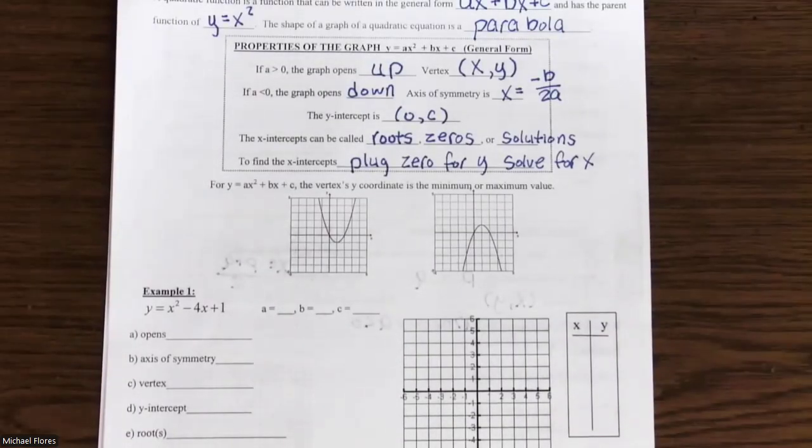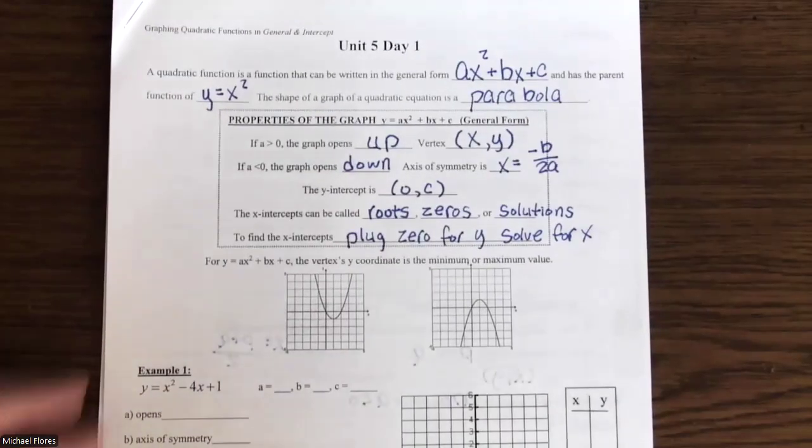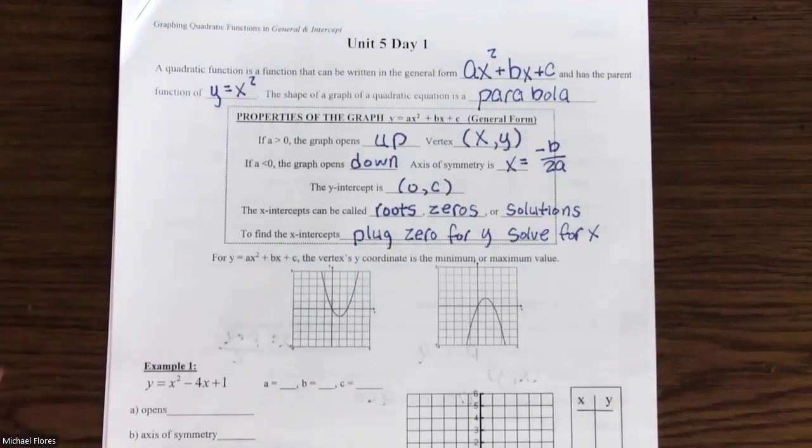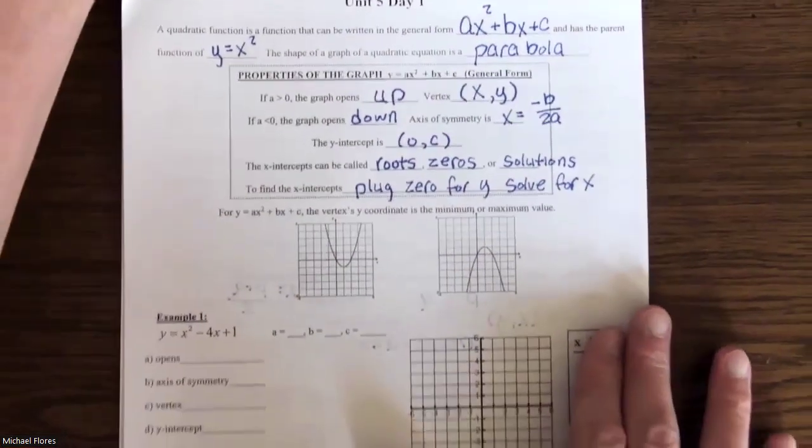All right, Algebra 2, let's get going with Unit 5, Day 1. Pause the video, fill this information in, or maybe go back at some point to my Canvas page, look at the key, and then fill this in. But I will make sure and explain all of this as we go along.